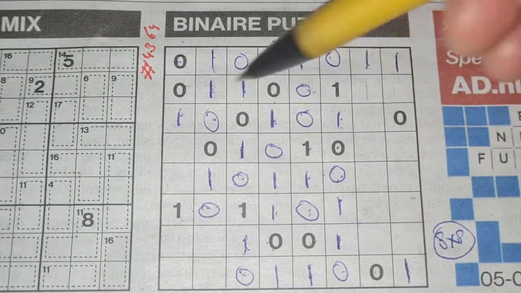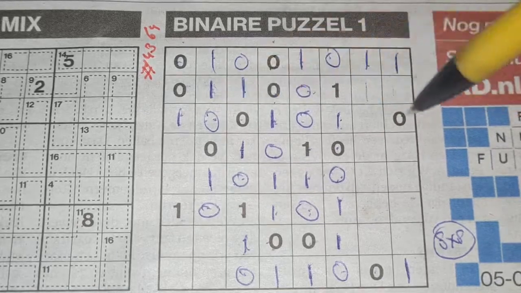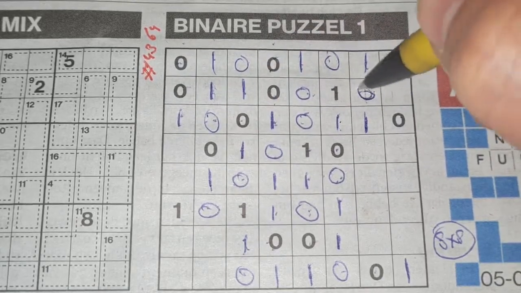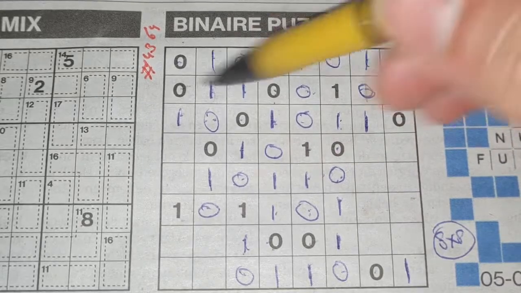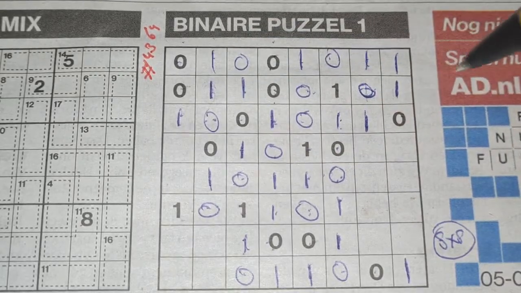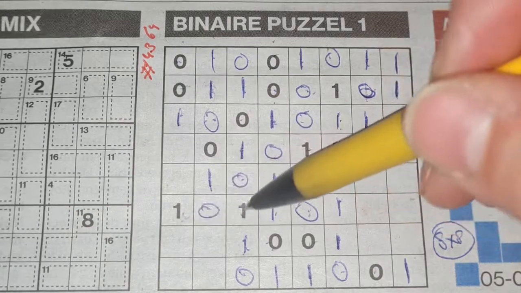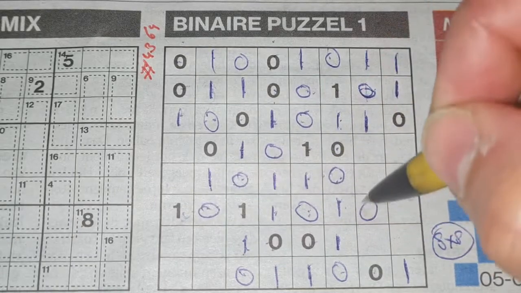Then 1, 2, 3, 4 O's, so the rest are ones. Between 2 ones comes an O. 4 O's we have here, so the rest are ones. Then 4 ones we have here, so the rest are O's.